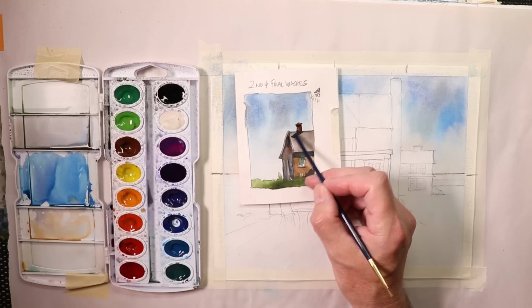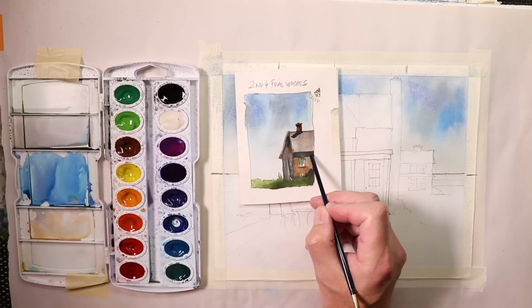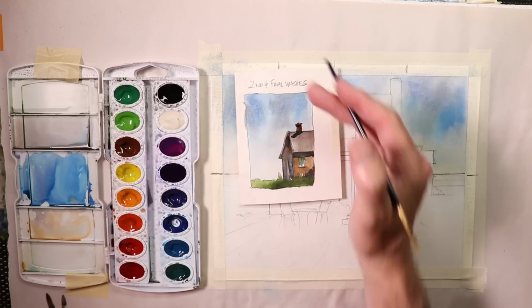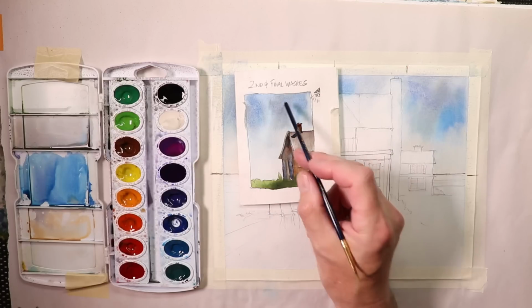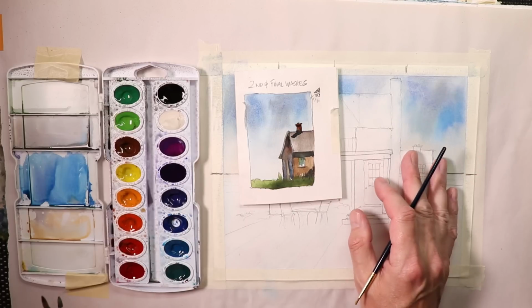So we added some dark shadow here by the chimney. We added some darks under here by the eaves of the roof. So you can kind of see how it's just the process when you're using the glazing technique of going light to dark. You start out with your lights first. You get your whole first glazing on. You let it dry 100%.